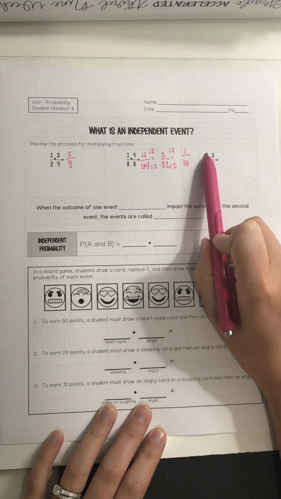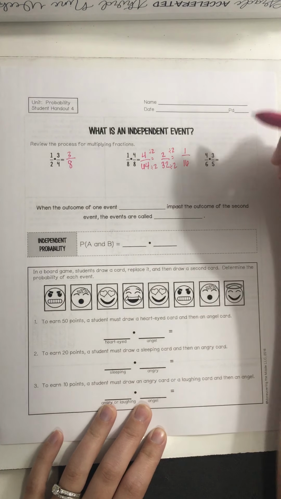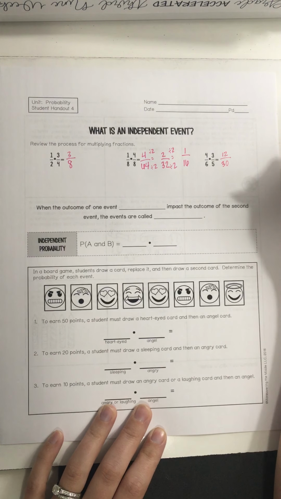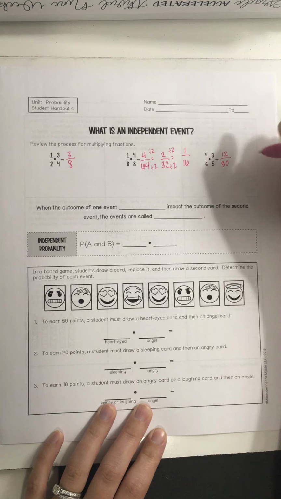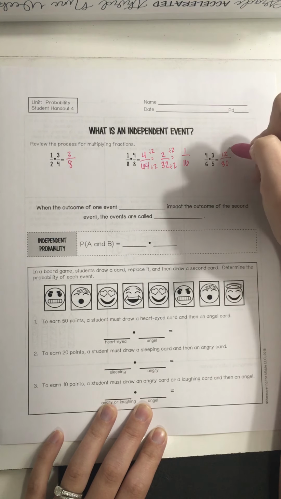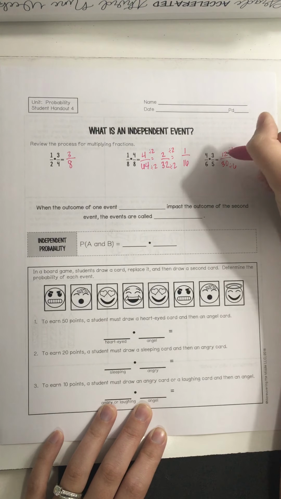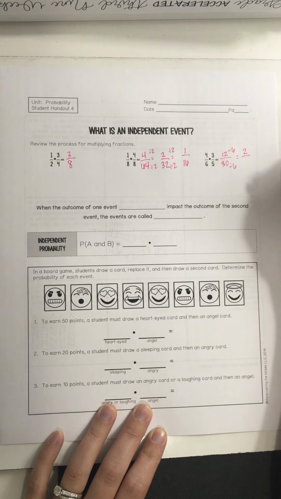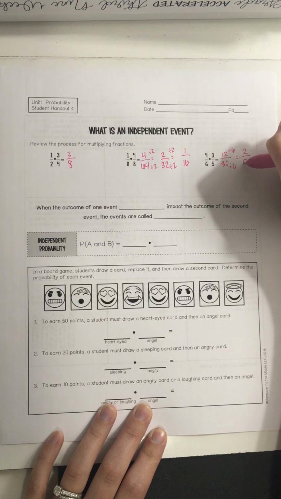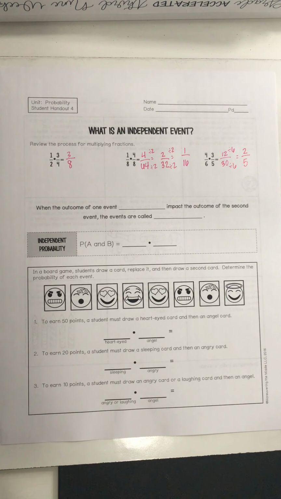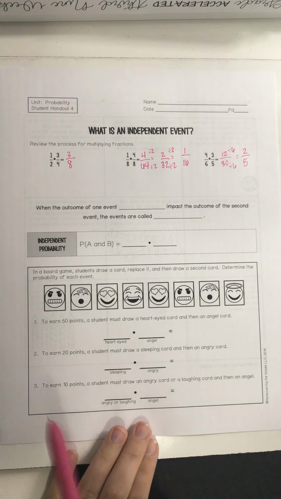Okay, one more. 4/6 and 3/5. So 4 times 3 is 12. 6 times 5 is 30. Okay, so this one, instead of dividing by 2, I'm going to jump straight to our simplified version. We can simplify the top and the bottom by 6 to get us there faster. 12 divided by 6 is 2. 30 divided by 6 is 5. And then that is as far as our fraction will go. So 2/5.